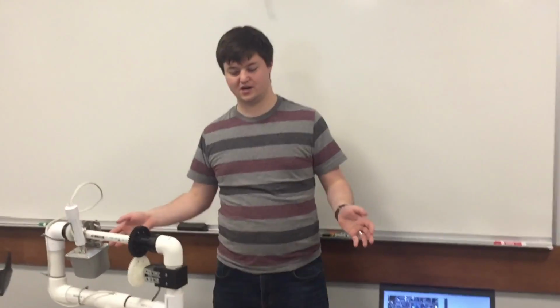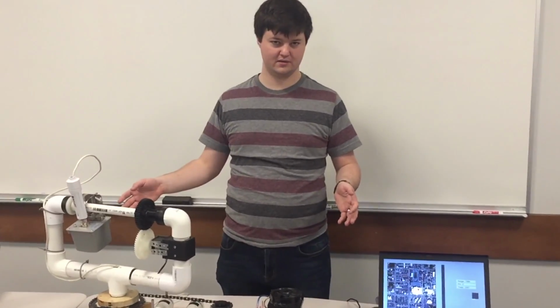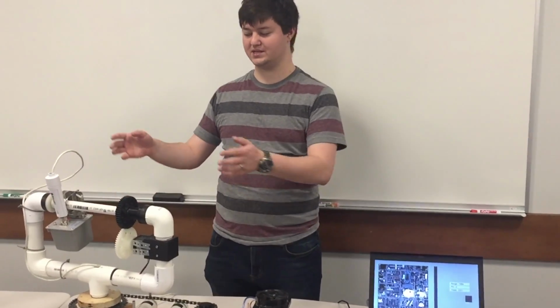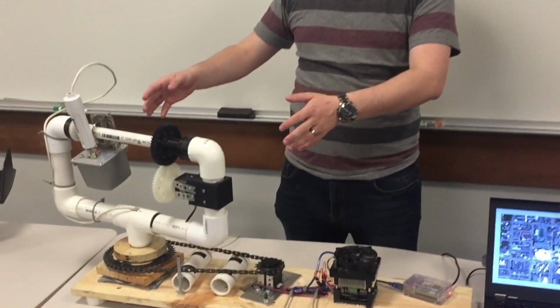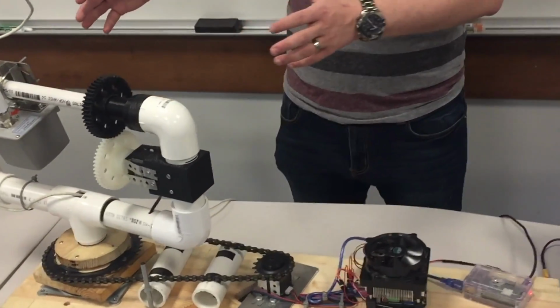So this is our autonomous tracking antenna. The purpose of it is for this antenna to track the drone as it flies through the air so that we can always have a streamed connection with it.